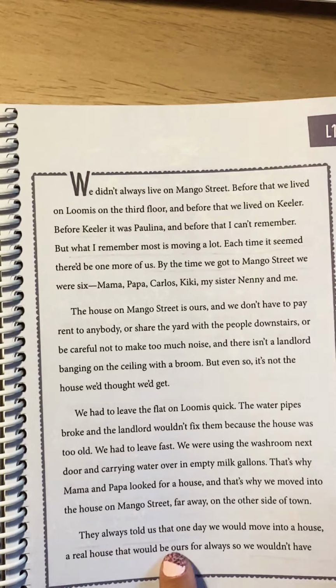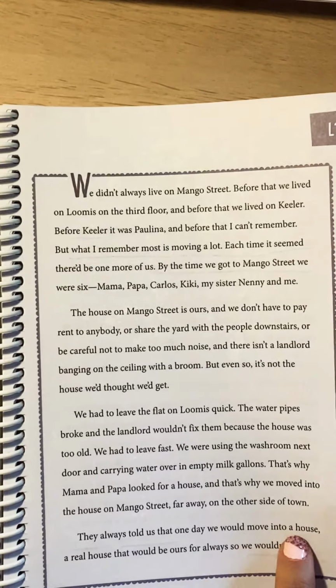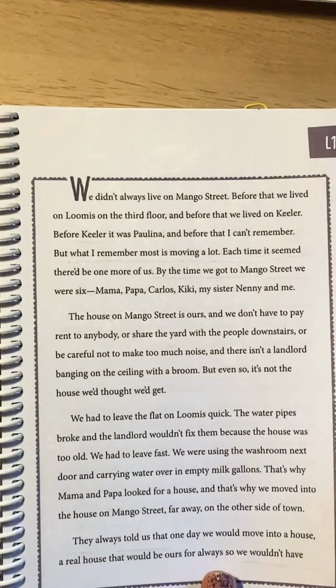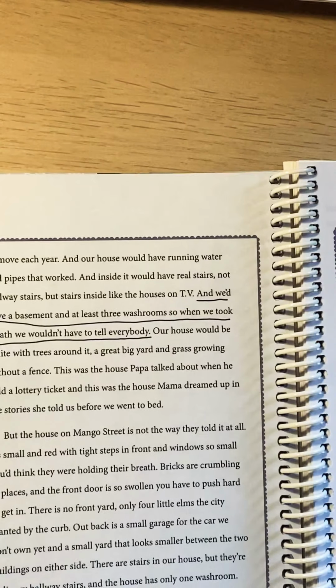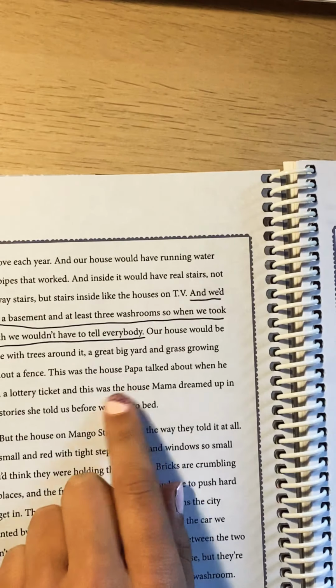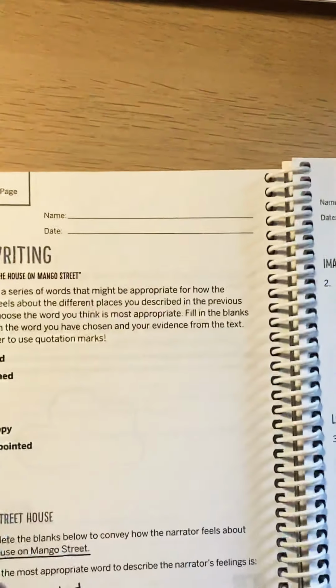Like down here at the bottom of page 43, it says, "They always told us that one day we would move into a house, a real house that would be ours for always." That's a pretty good one. Here she's talking about what the house would be like. "This was the house Mama dreamed up." I like that. I'm going to put that one.